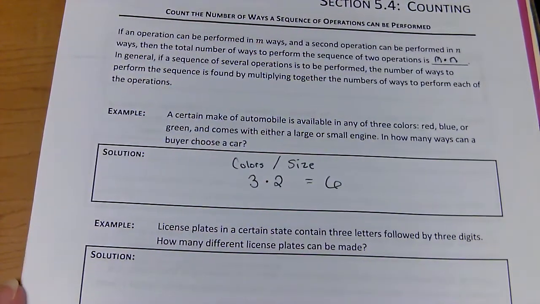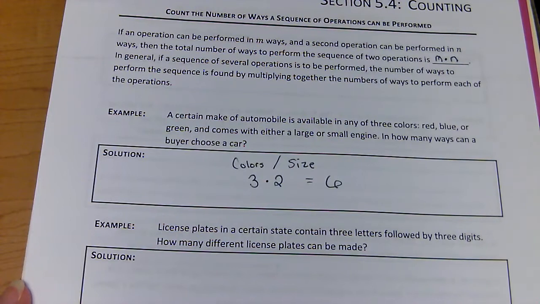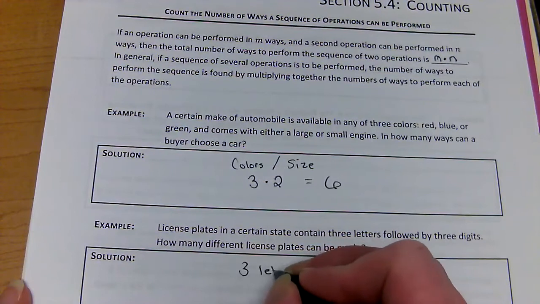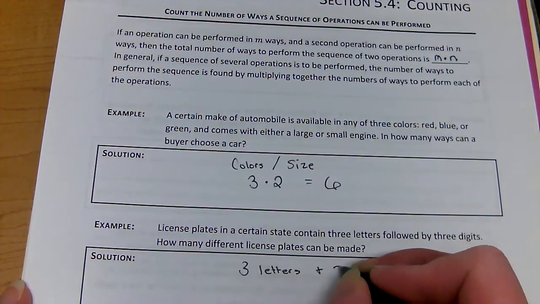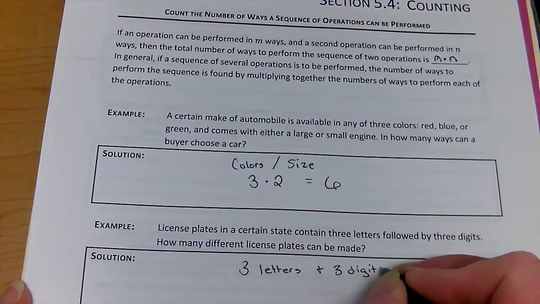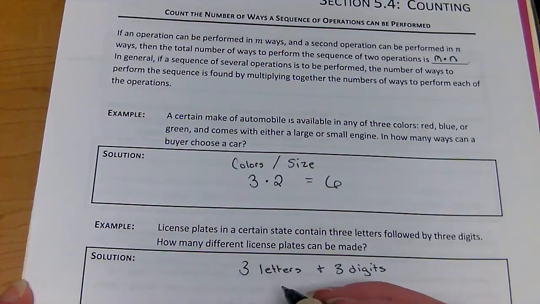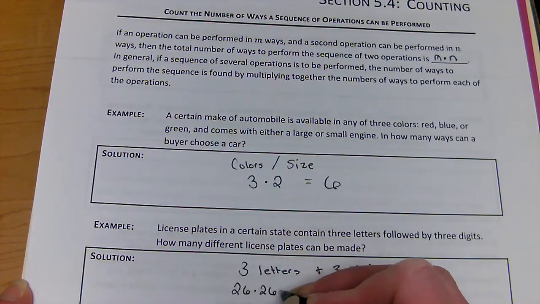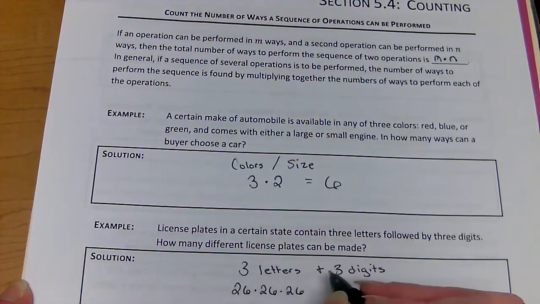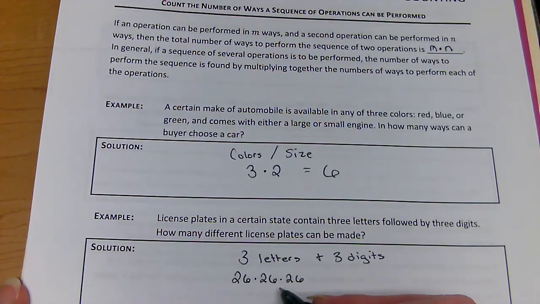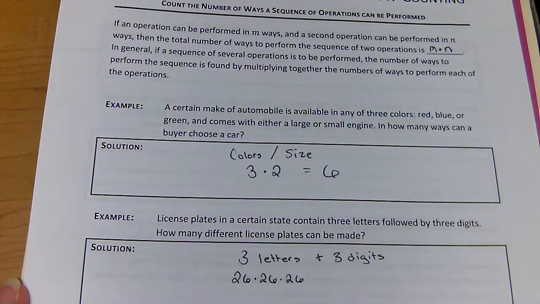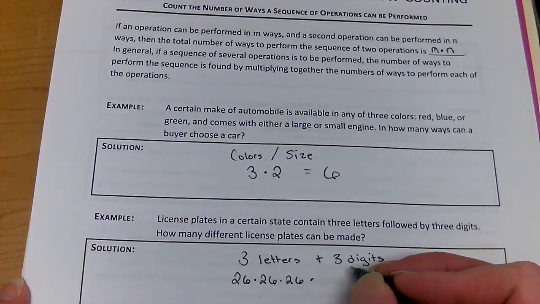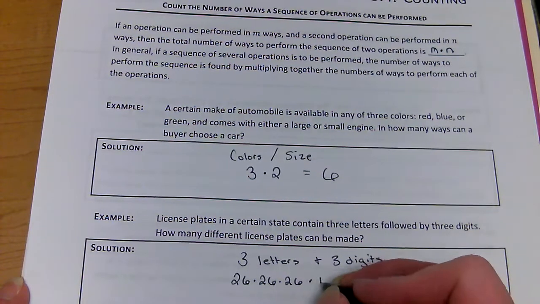License plates in a certain state contain 3 letters followed by 3 digits. So 3 letters and 3 digits. When we're talking about the letters, we're talking about the letters in the alphabet. So there's 26 letters. So 26 times 26 times 26. Now, it would be different if they said they couldn't be duplicated. This one didn't, it just said that it could be any 3 letters. Now, the 3 digits, 0 to 9, that's 10.